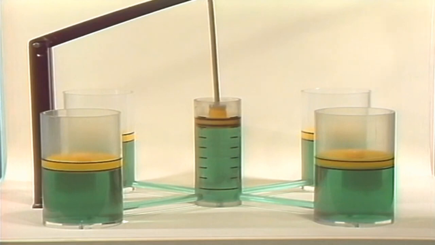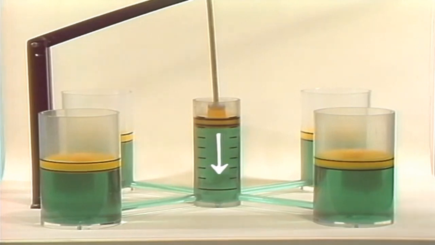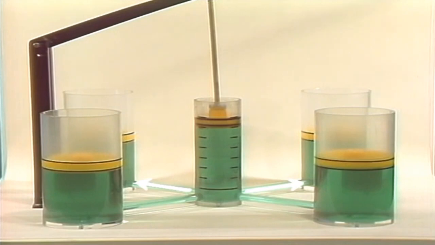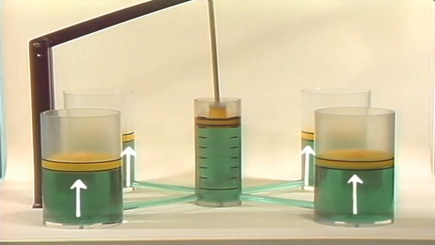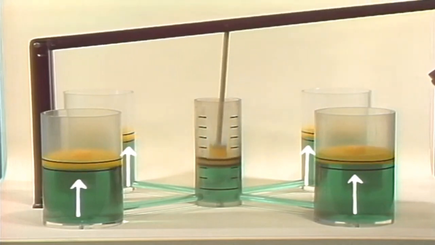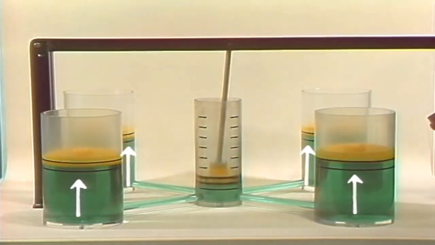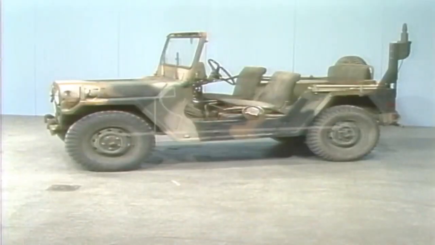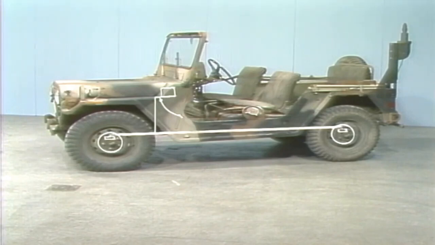This is like the situation in a hydraulic brake system. The cylinder with the piston that applies the force as the lever is moved is like the master brake cylinder. The connecting pipes are like the brake lines. And the four cylinders with pistons are like the wheel cylinders. Keeping the principles we've just talked about firmly in mind, let's look at each of those components as they appear in the M151 drum brake system.